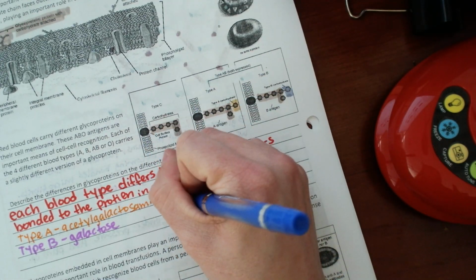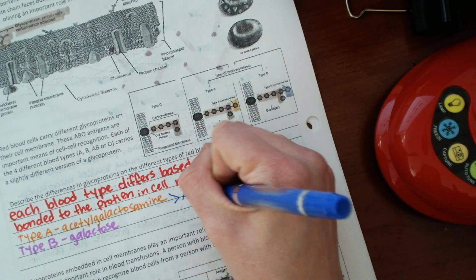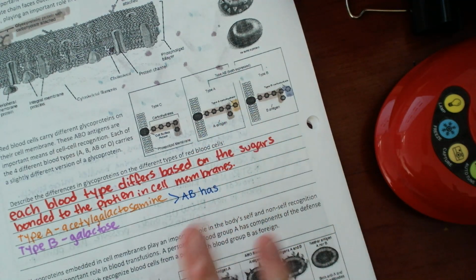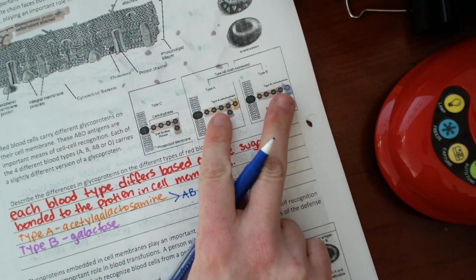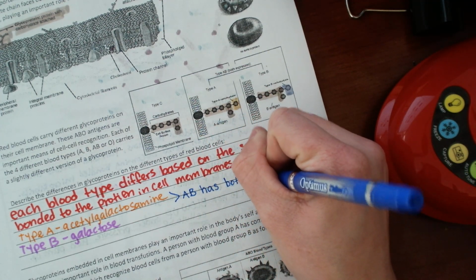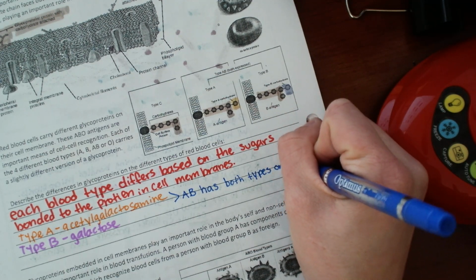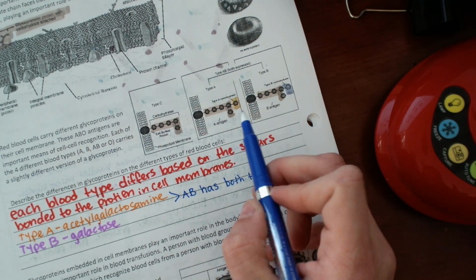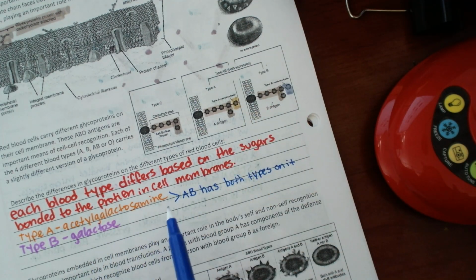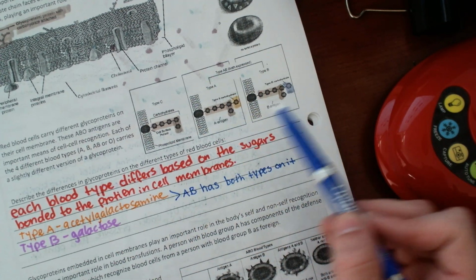Type AB has both additional groups, or I guess not both additional groups, but it has both types on it. Like there's not a hybrid one that has both the acetylgalactosamine and the galactose. It just has both type A ones and type B ones on it.